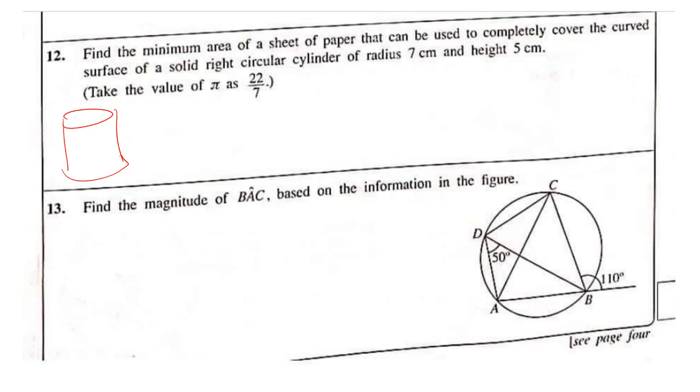If you unfold this circular surface, it becomes a rectangle. So this length is 2 pi r. That's the circumference of the base.